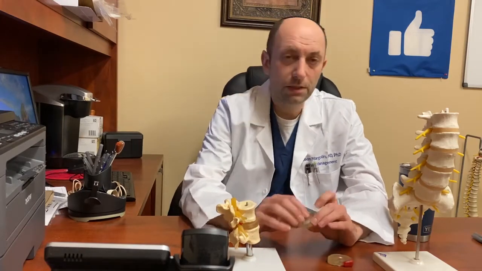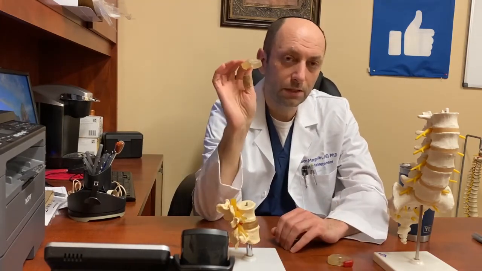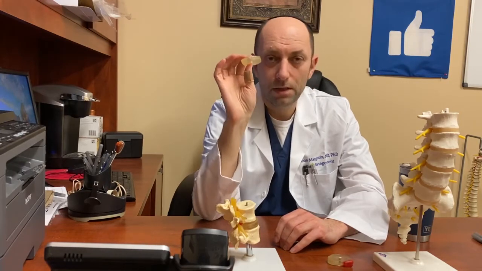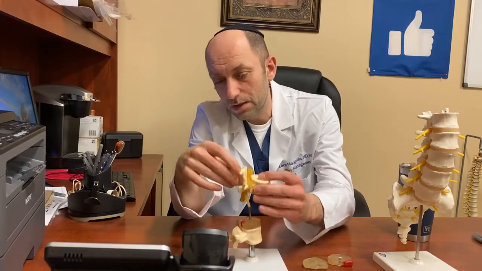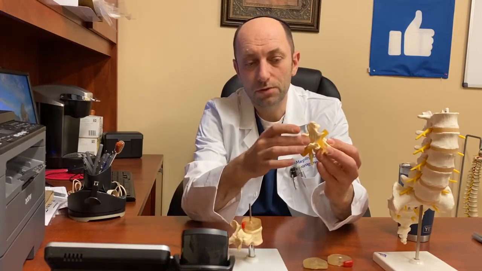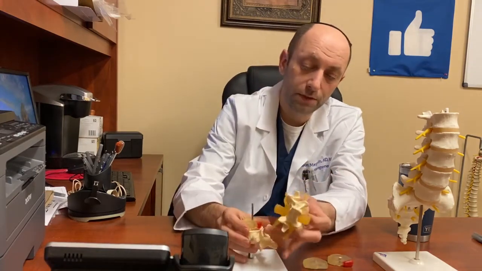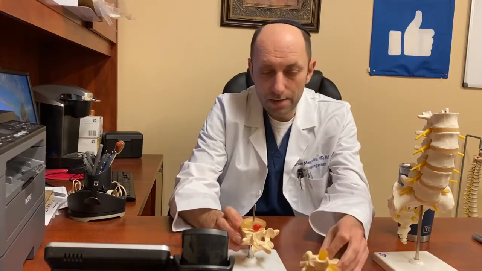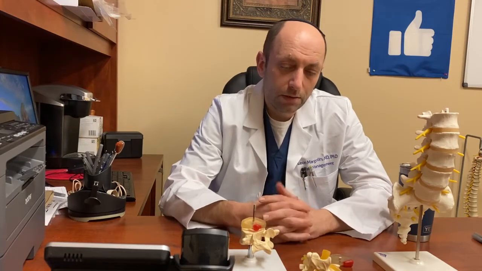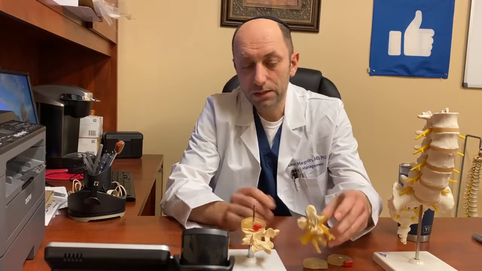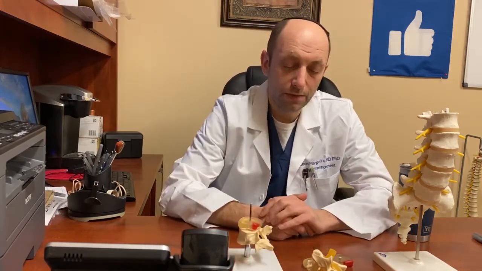Let's keep it simple. This is a disc, this is a normal disc. Imagine this disc dries and becomes thinner. It puts pressure on the facet joints. These are the facet joints between two vertebral bones. With time we develop degenerative arthritis, and the way to treat it is to inject facet joints or medial branch blocks, small nerves that innervate them.